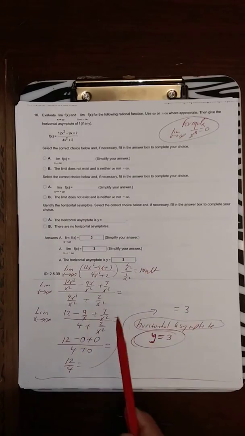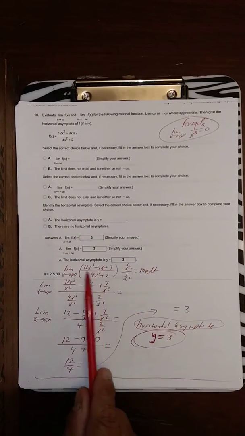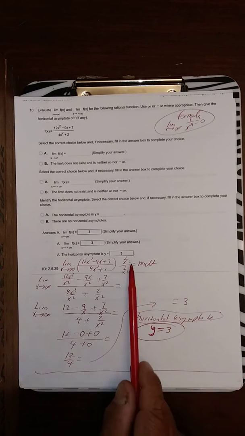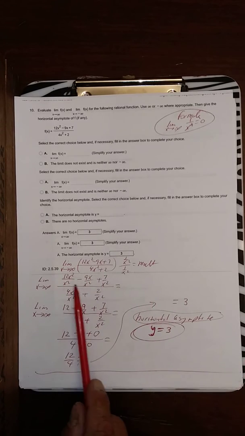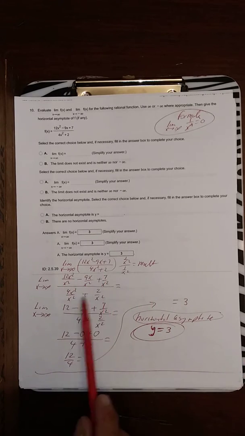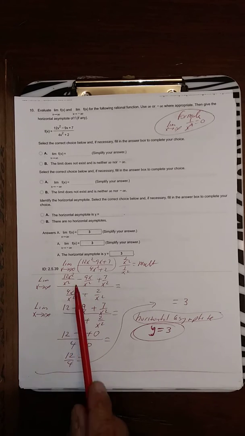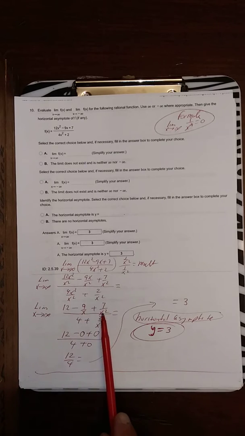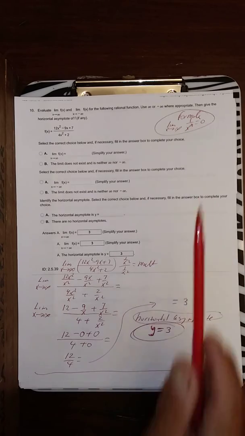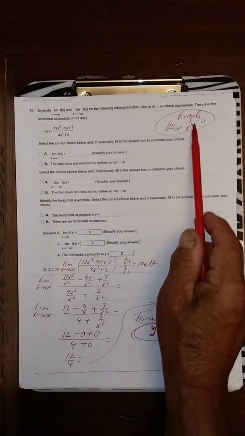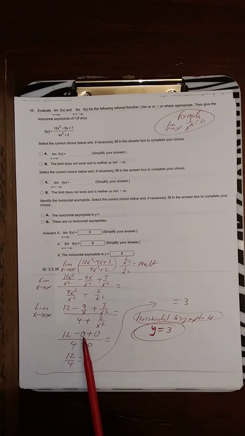This one, multiply by 1 over x squared. That's the biggest power down there, upstairs, downstairs. So multiply it in there. So we have 12x squared with that, 9x over x squared, 7 over x squared, 4x squared over x squared, plus 2 over x squared. Now reduce it. This is going to be 12, 9 over x, 7 over x squared divided by 4 plus 2 over x squared. Again, theorem says the limit as x goes to infinity of 1 over x equals 0. So we have 12, 0, 0, 4, 0. You have 12 over 4, which is going to give you a 3, so the horizontal asymptote is y equals 3.